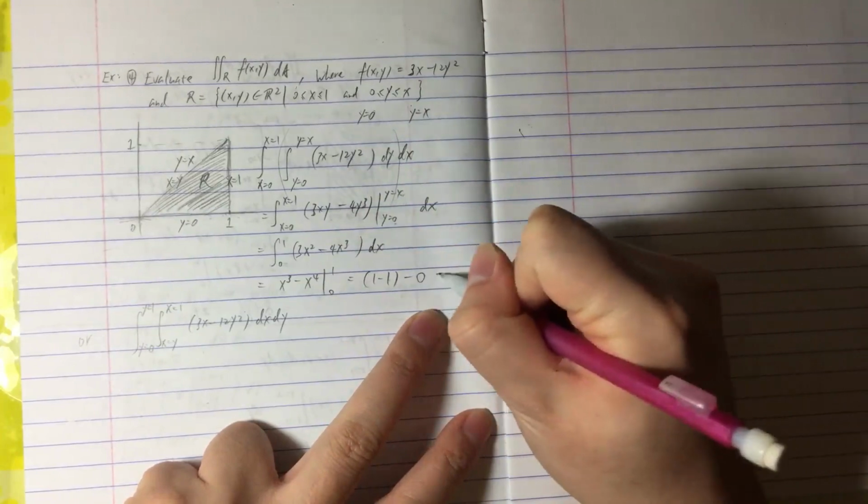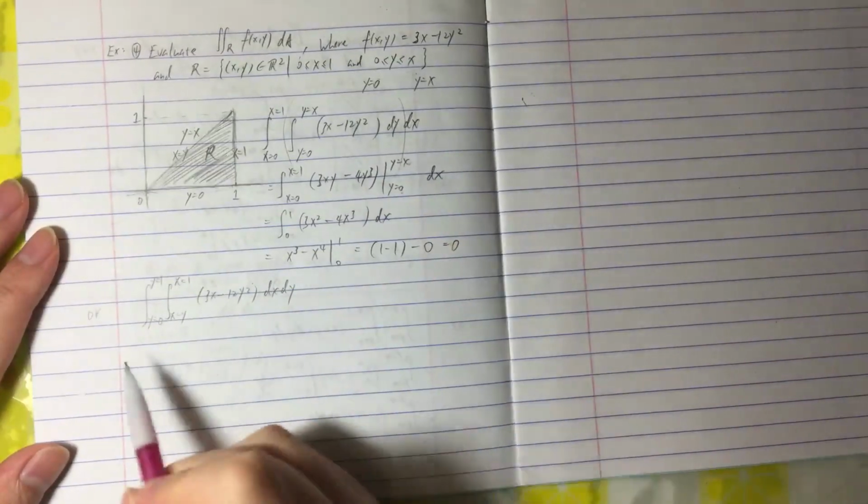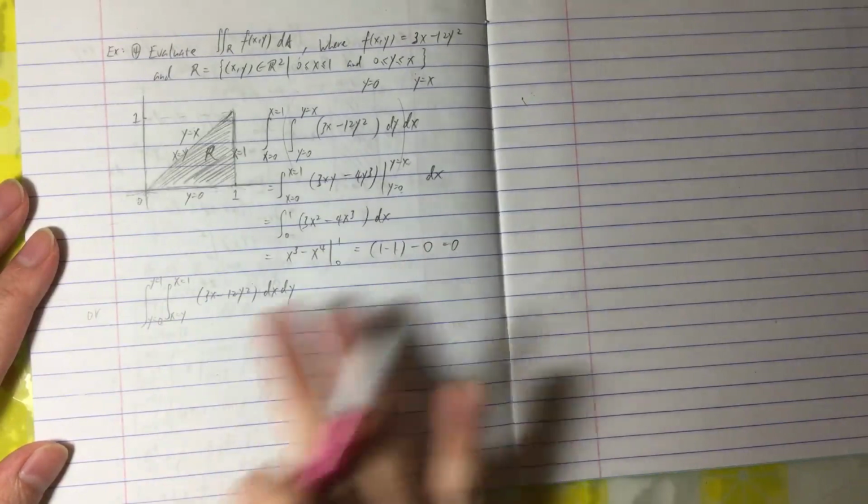If I plug in 0, I get 0. So the answer is 0. Now, if I solve this integral, I should get the same answer. I should get exactly the same answer.